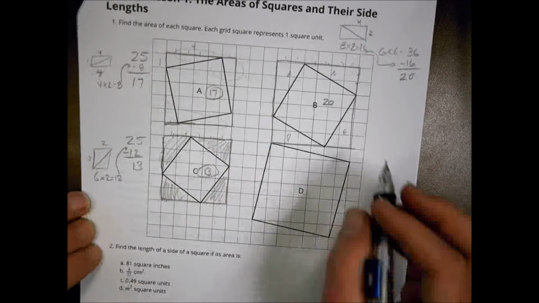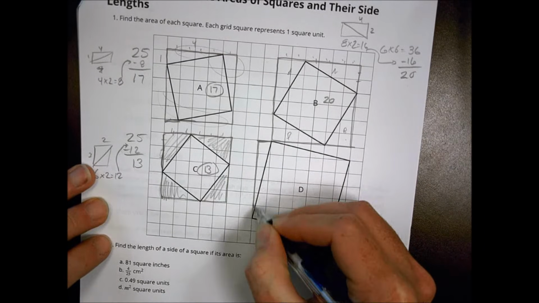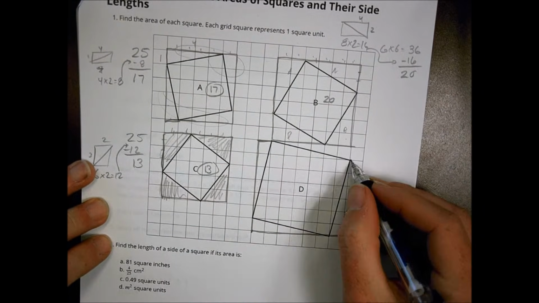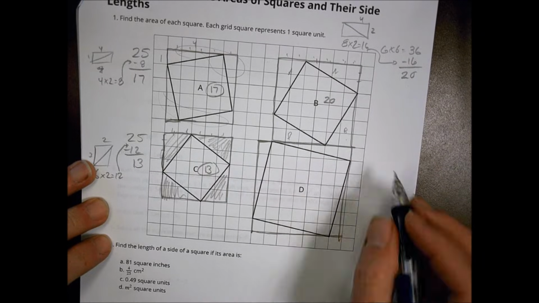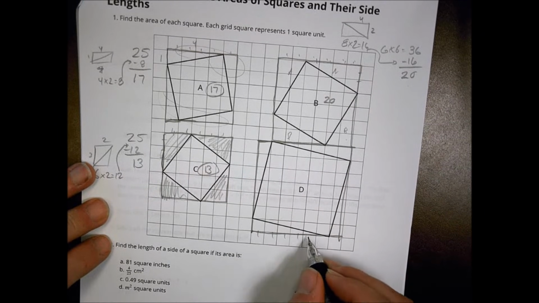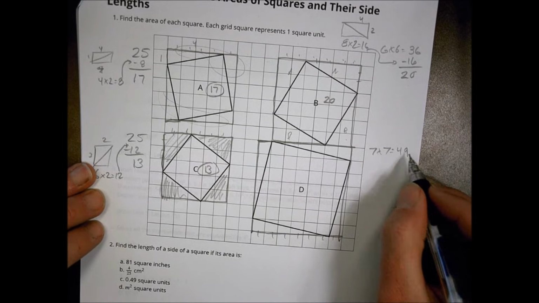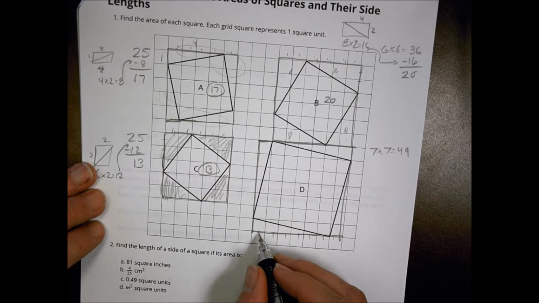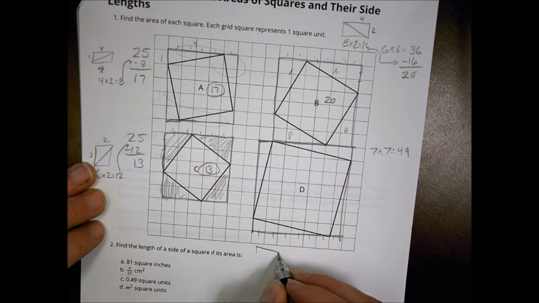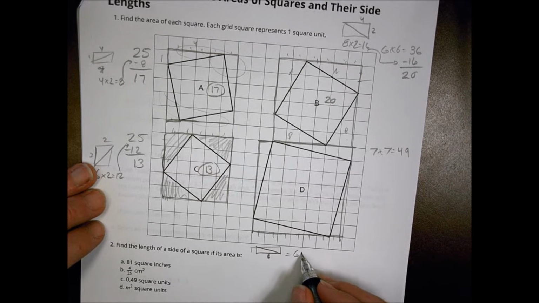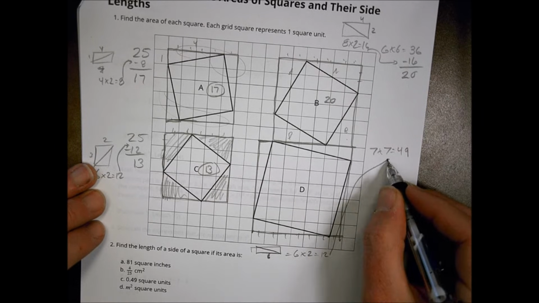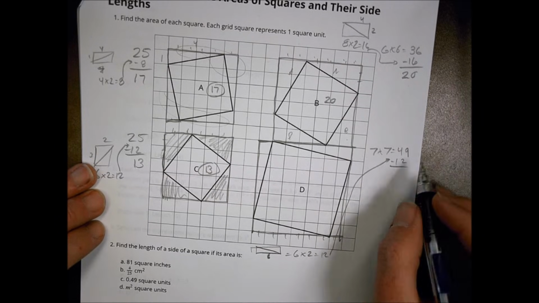And then D, our last one here, is going to extend out just one, just one, just one, just one, and just one. It has a length of 1, 2, 3, 4, 5, 6, 7. Okay, so 7 times 7 equals 49. The area of our triangle, we have a 1 by 1, 2, 3, 4, 5, 6. Make sure you go to the point there, 1 by 6. Okay, so as a rectangle, it's a 1 by 6, which is simply 6. I have 2 of them, so that's going to be 12. So now we'll subtract 12 from 49, and we end up with 37.